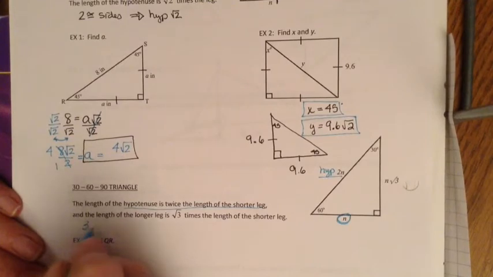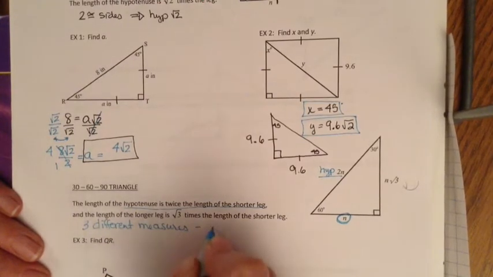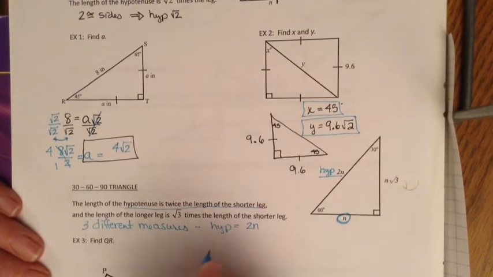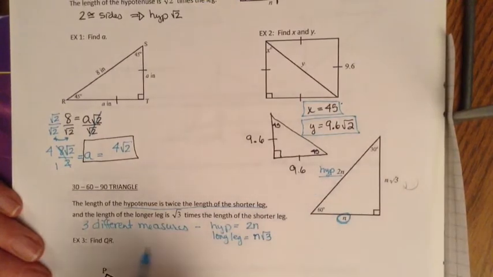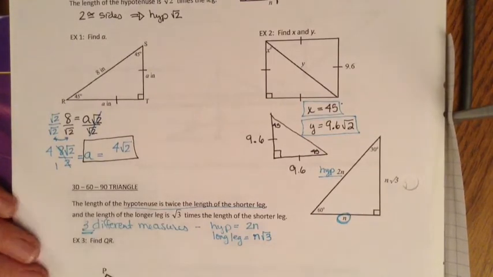I know that this triangle has 3 different measures, and I'm talking about the leg lengths, the sides. And I know that the hypotenuse equals twice the short side, and then the longest leg equals the short side times root 3. And I remember this because, again, there are 3 different sides. Okay, so hopefully that'll help you.